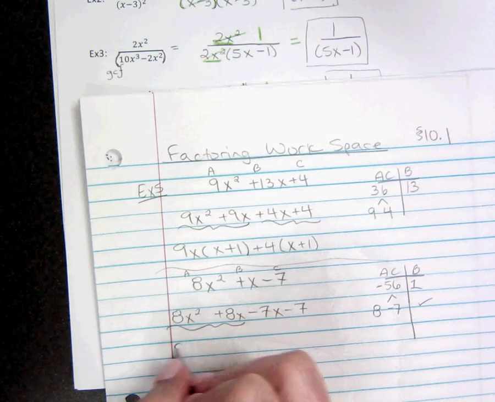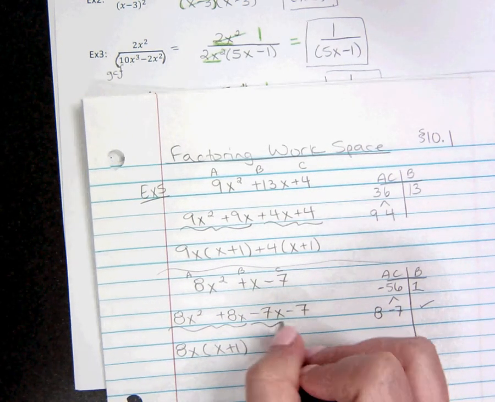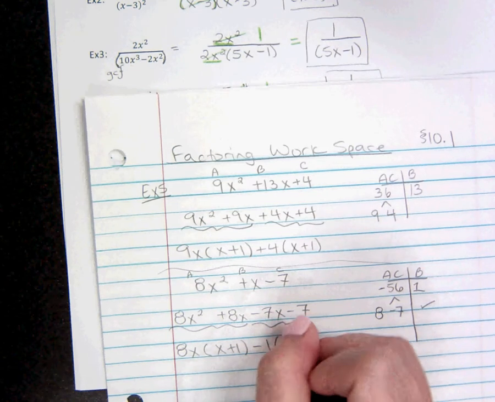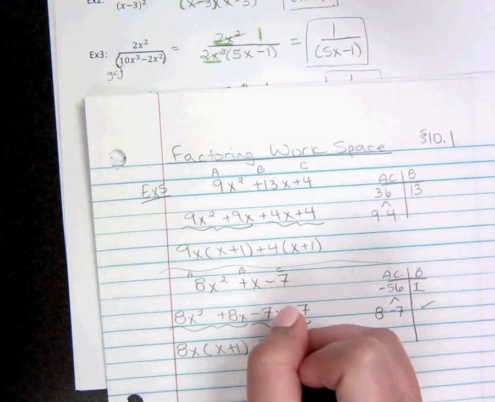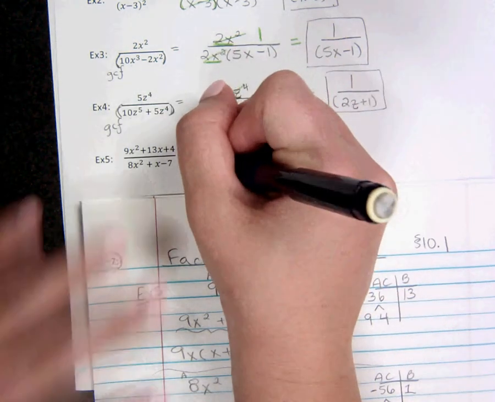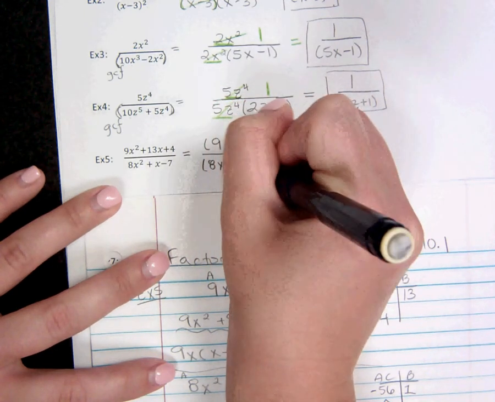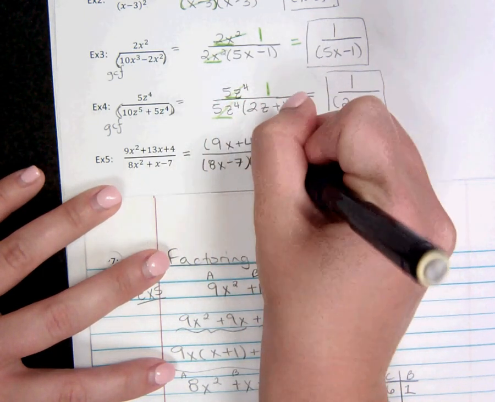Then I'm going to do my grouping. 8x times x plus 1. Here I'm going to take out a minus 1. Minus 7. That's also going to leave me with x plus 1. So the bottom factors into 8x minus 7 times x plus 1.